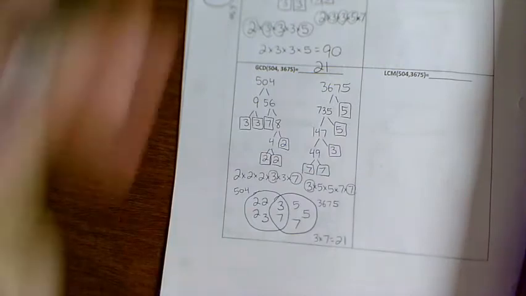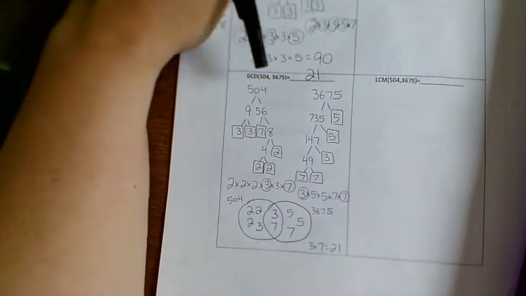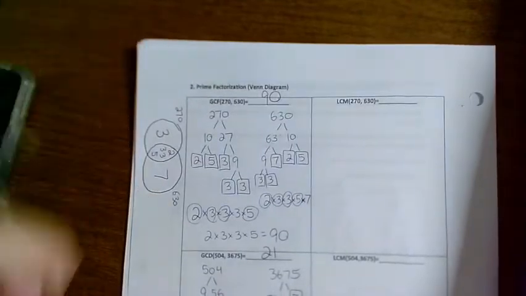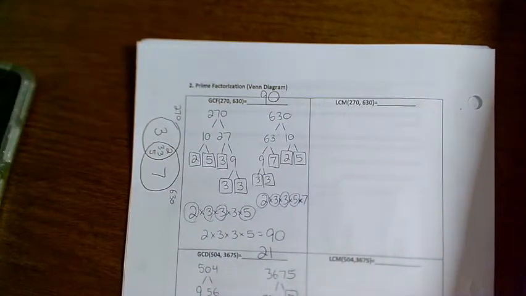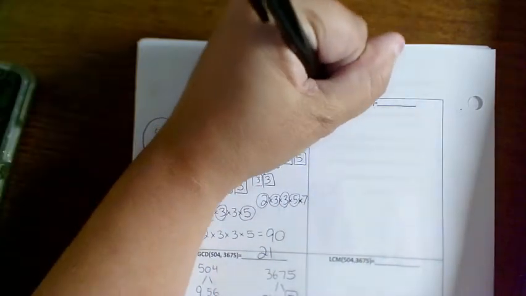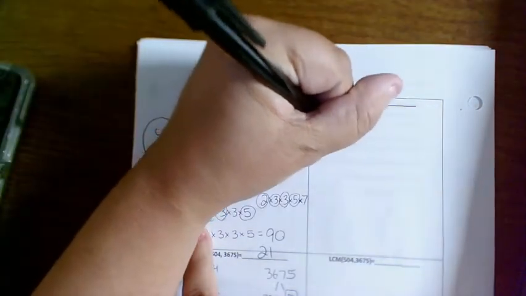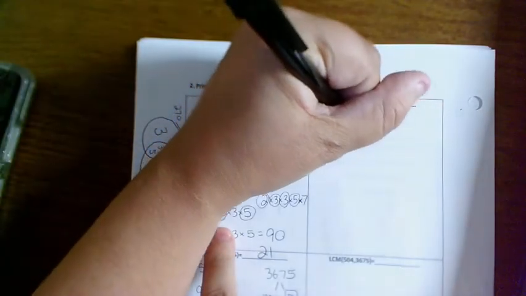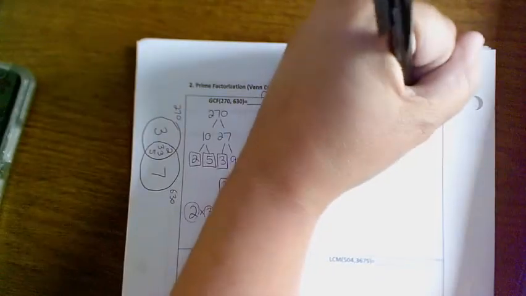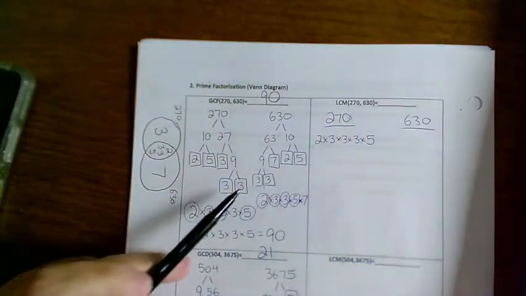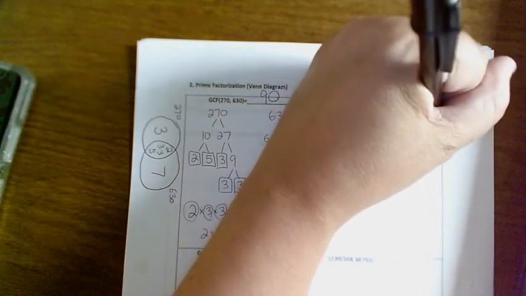Okay. All right, so what about least common multiples? The nice thing about this method is that you would be making a factor tree again, and you can see from over here we have already done that. So I'm just going to copy my work over here for LCMs. We said that 270 factored out to be 2 times 3 times 3 times 3 times 5, and 630 had a prime factorization of 2 times 3 times 3 times 5 times 7.